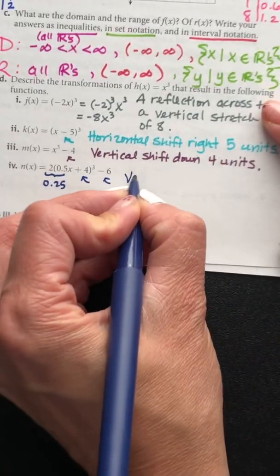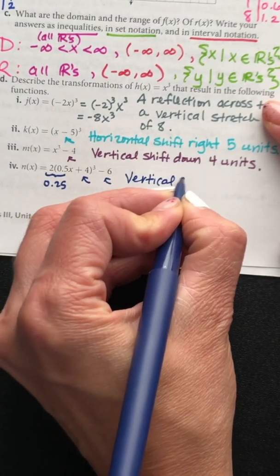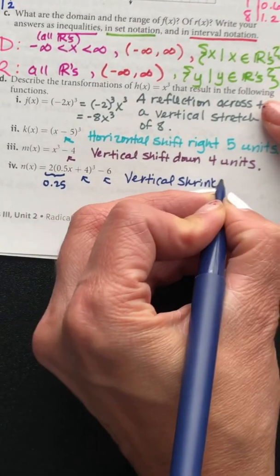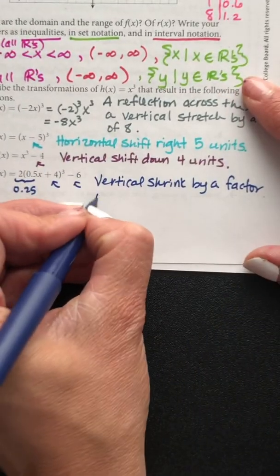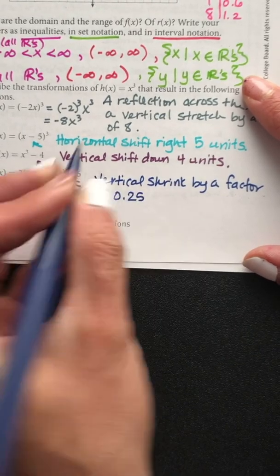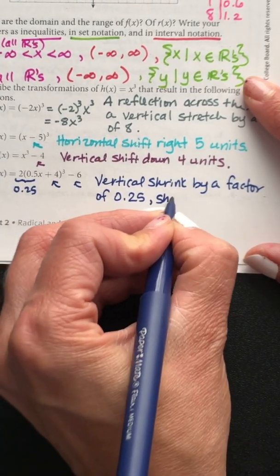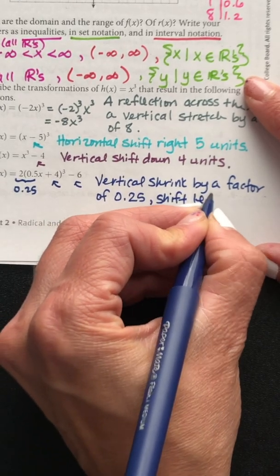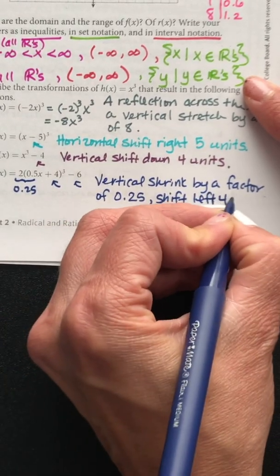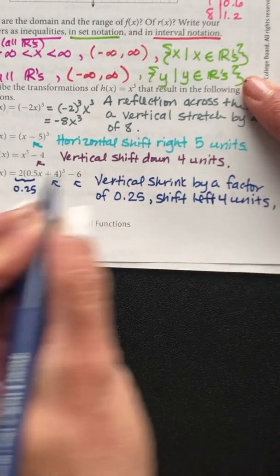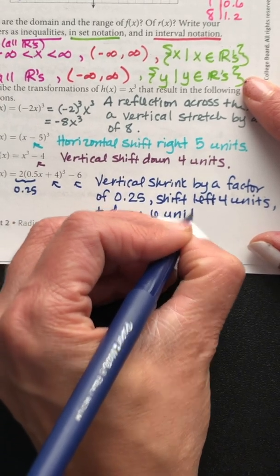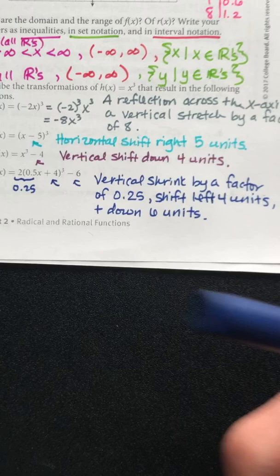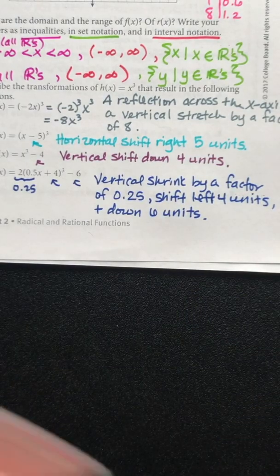So we have a vertical shrink by a factor of 0.25, a shift left 4 units, and down 6 units. Alrighty then. Turn the page.